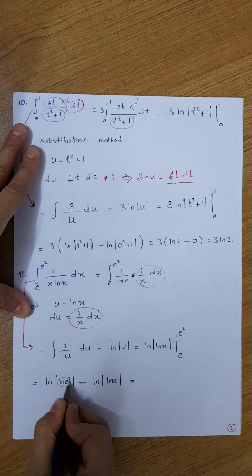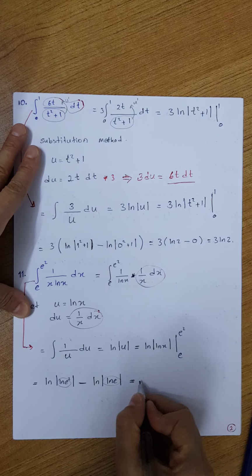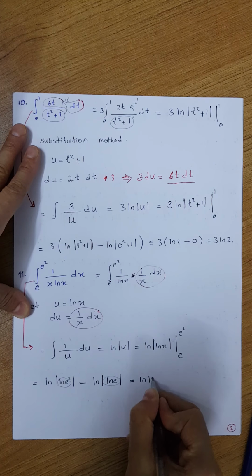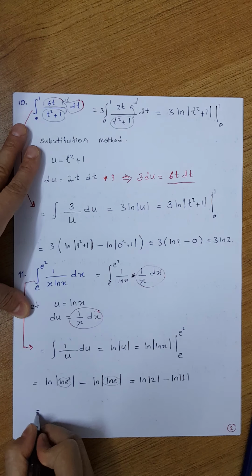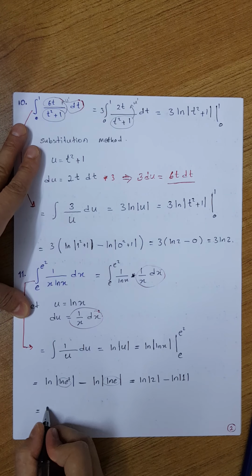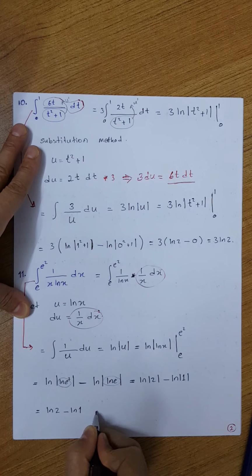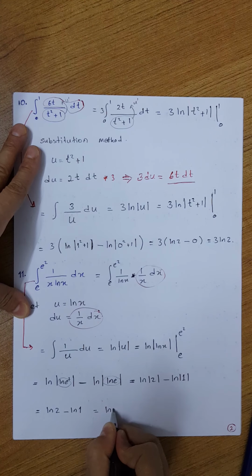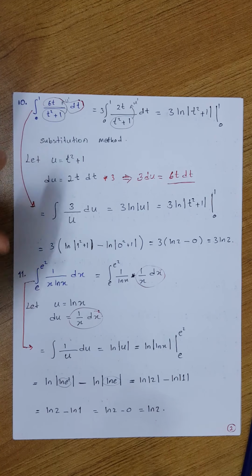These two are inverses of each other, so the only thing that remains is the power. It will be ln of absolute value of 2 minus ln of e, which is equal to 1. So that will be ln of absolute value of 1. You can skip those steps because they are easy. You can directly come to ln of 2 minus ln of 1. Ln of 1 is equal to what? Is equal to 0. So the integration result is equal to ln of 2.